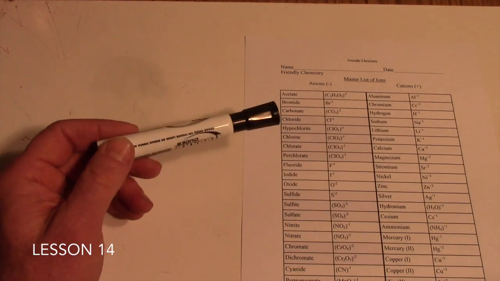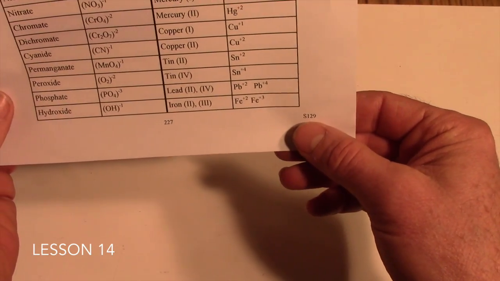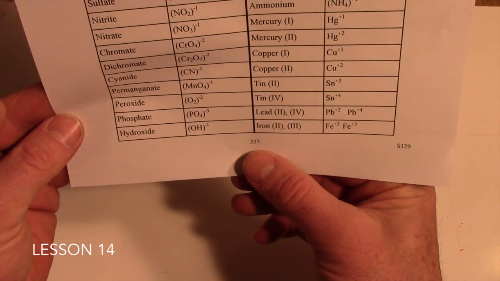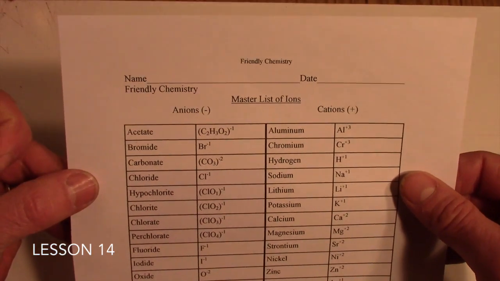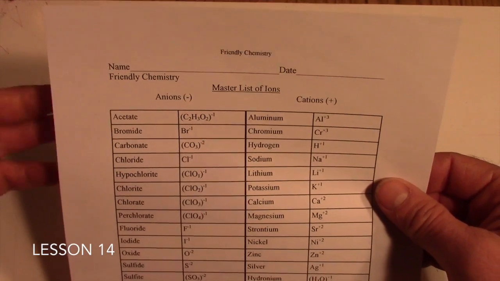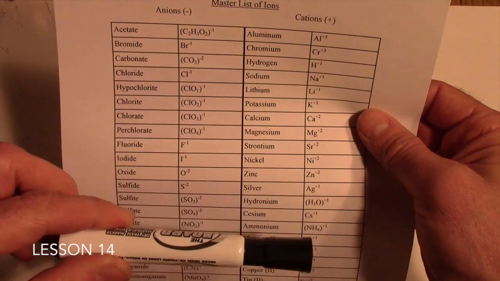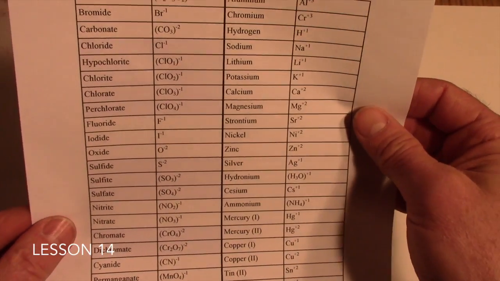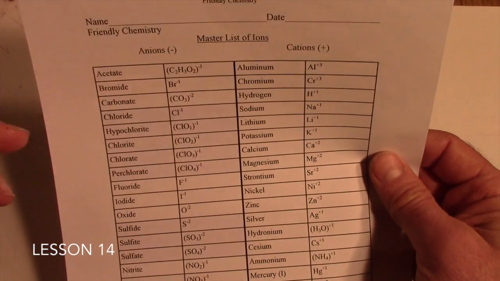So what we're going to do is take this master list. Now it's found in the student book on page 129, and then in the teacher edition on page 227 if you're using the group teacher edition there. It's the master list of ions, and you can see that these are the ones that we're going to use throughout the remainder of the course. These are the most commonly found ones in basic chemistry, freshman college chemistry course, and so that's the ones we're going to concentrate on here.